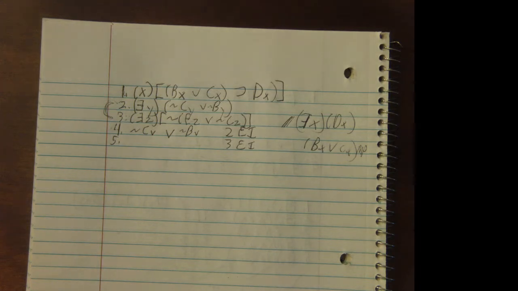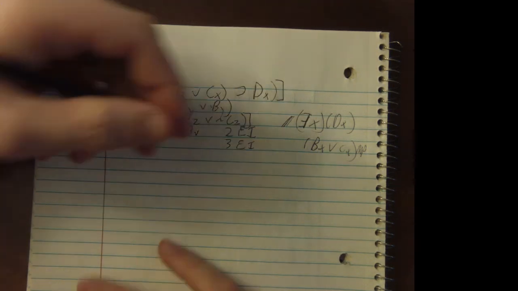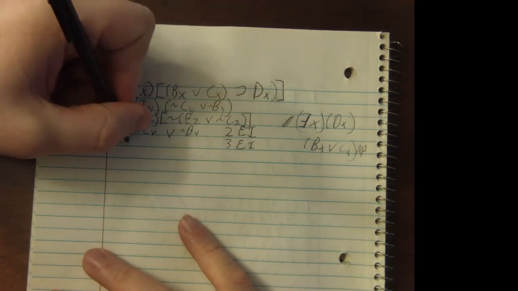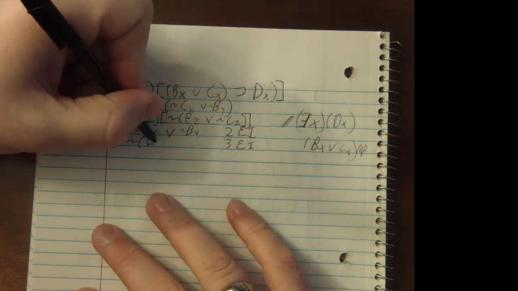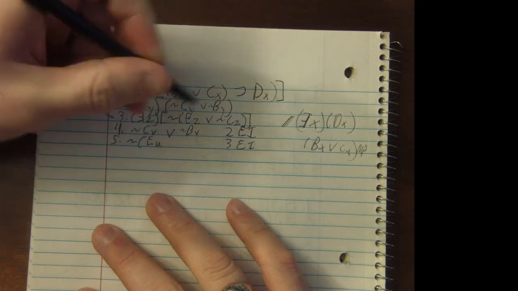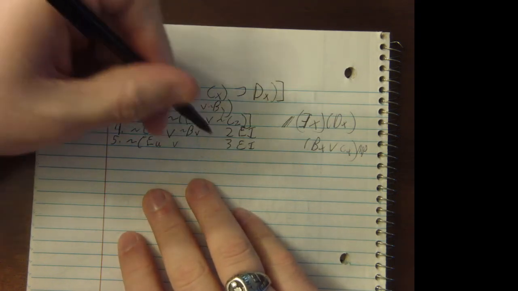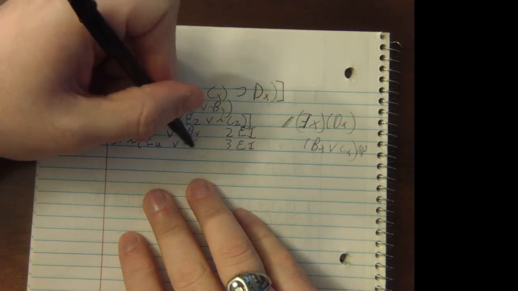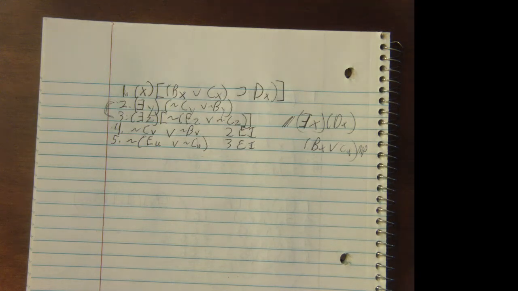And so instead of instantiating to V, I'm going to instantiate to U. So not the case that some U or other has property E, or not U or other. So that's a pretty simple one.